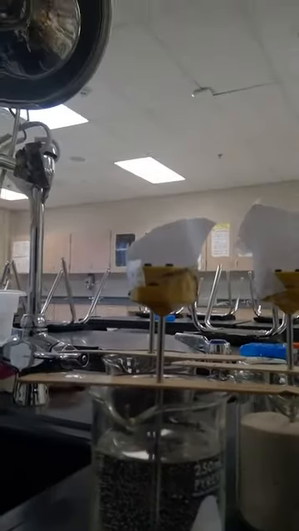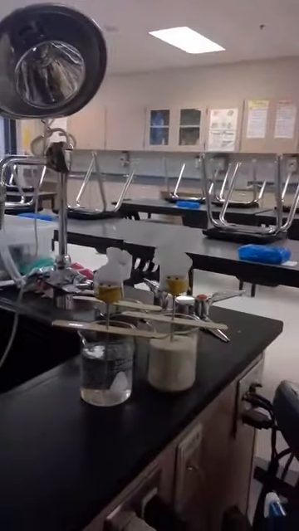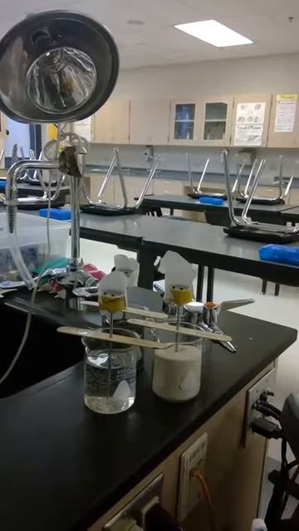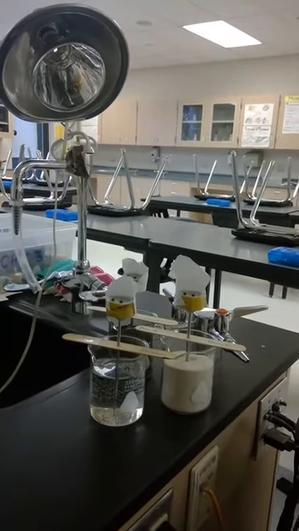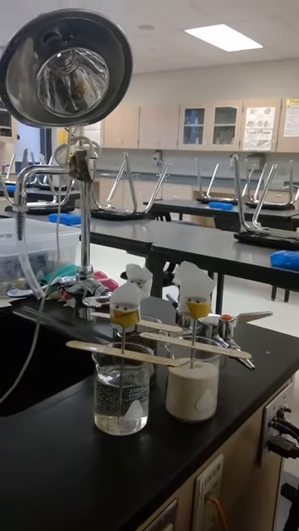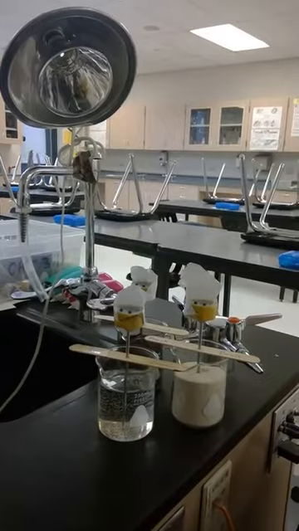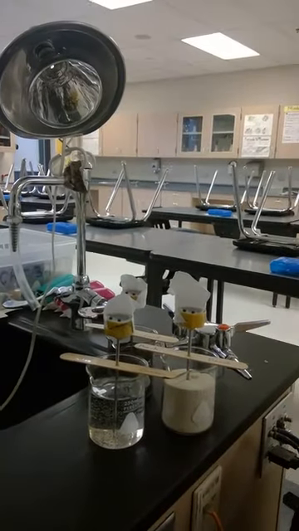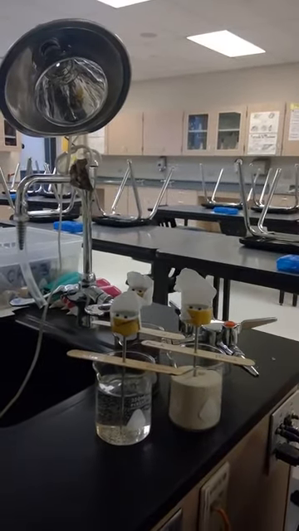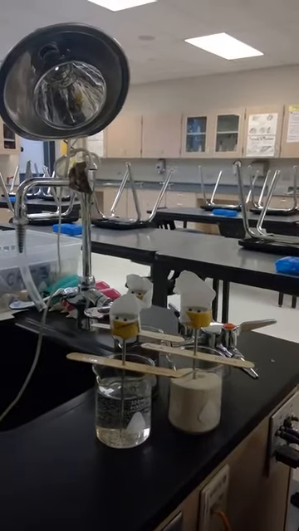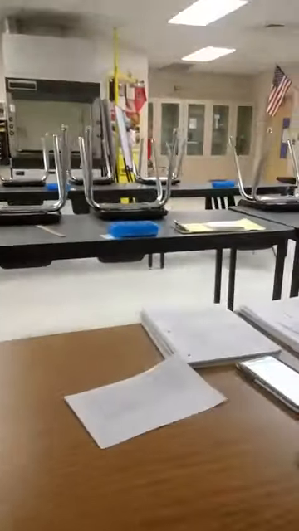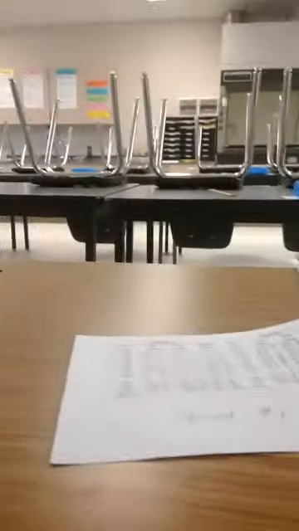Again, here's what our lab setup looked like. We've got our light there that is a heat lamp, and it's shown down on our models of Earth surfaces: the water, the sand, and the soil. Then we recorded that temperature each minute. All right, just a reminder, you are responsible for all of this lab. Thank you.